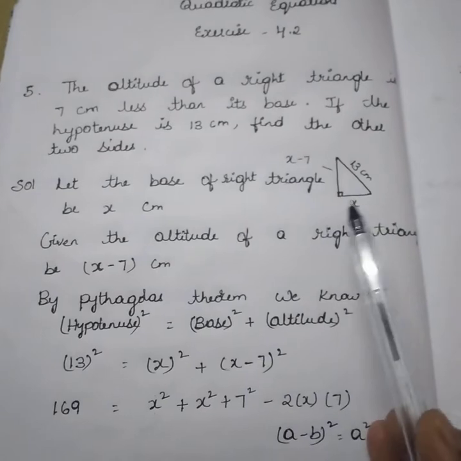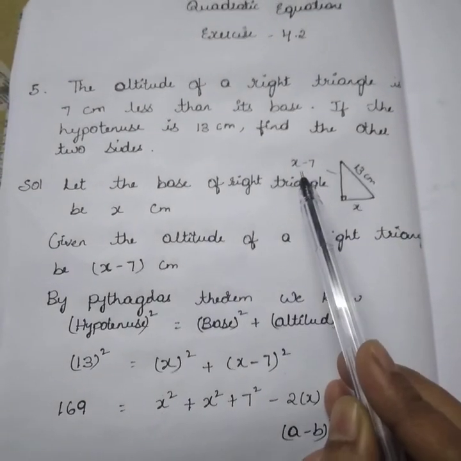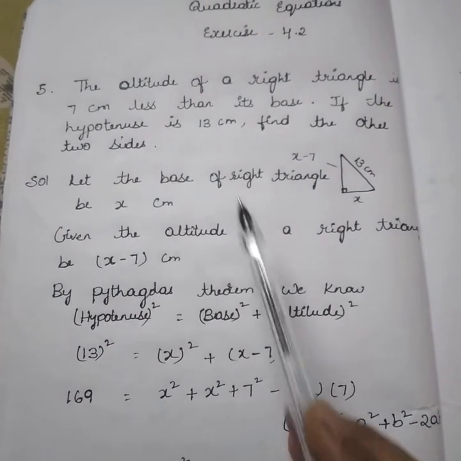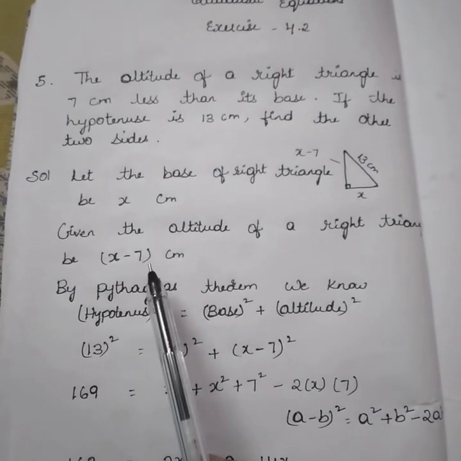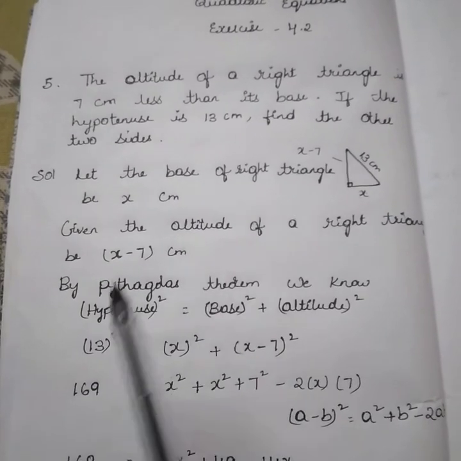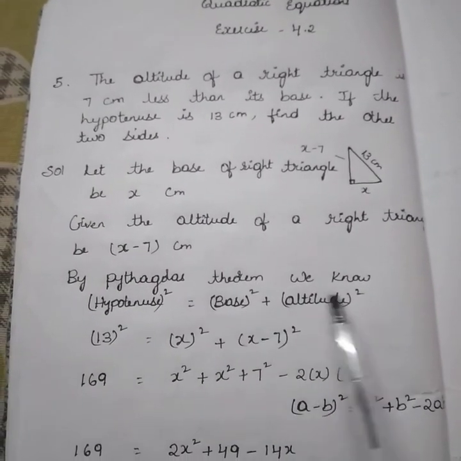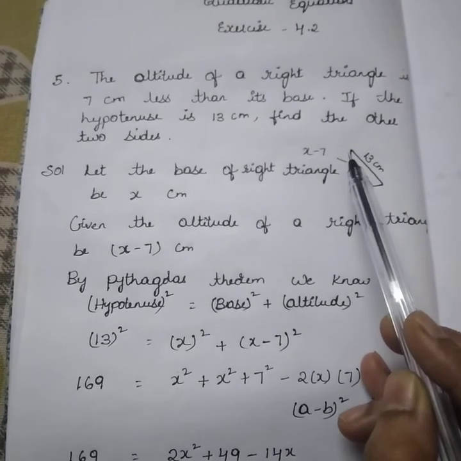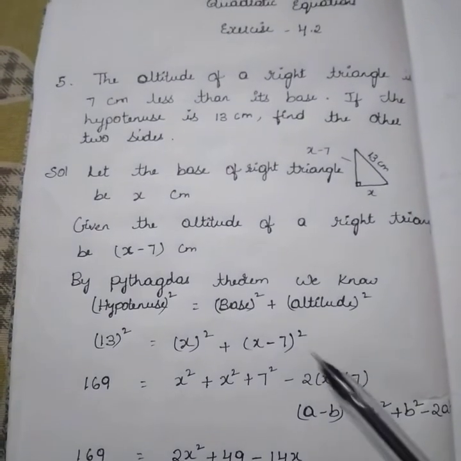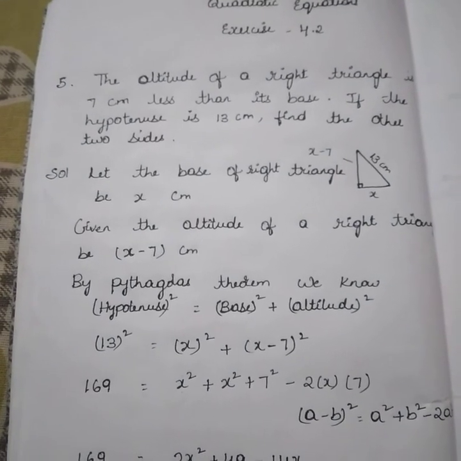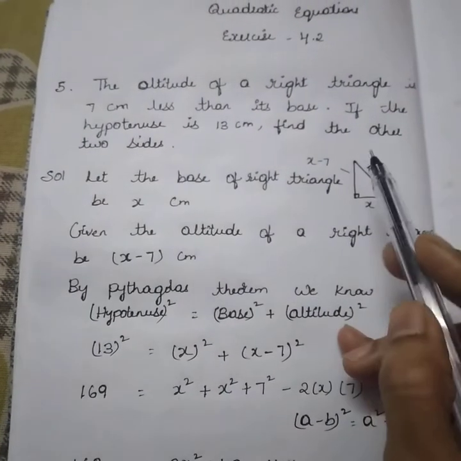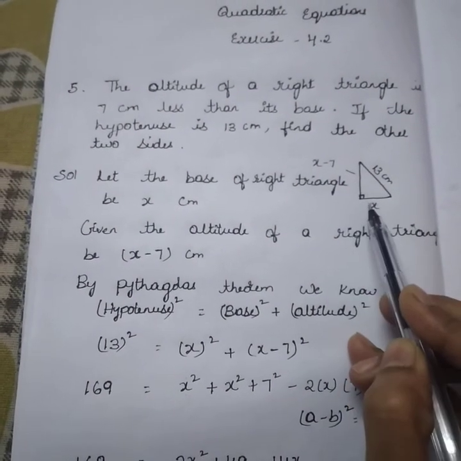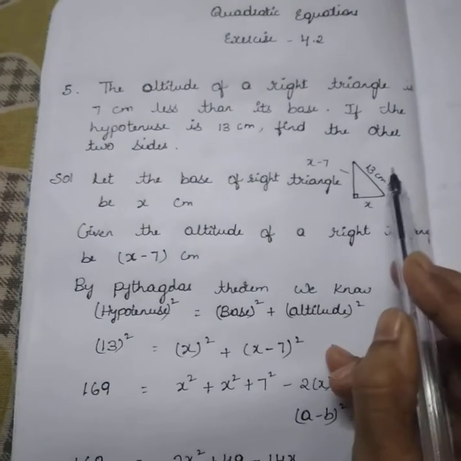Okay, from the base we subtract 7, then we get the altitude, okay. Given the altitude of the right triangle be x minus 7 centimeters. Okay, by Pythagoras theorem we know hypotenuse square is equal to base square plus altitude square. Pythagoras theorem states that in a right triangle the hypotenuse square is equal to the sum of the squares of the other two sides. Here hypotenuse is 13.